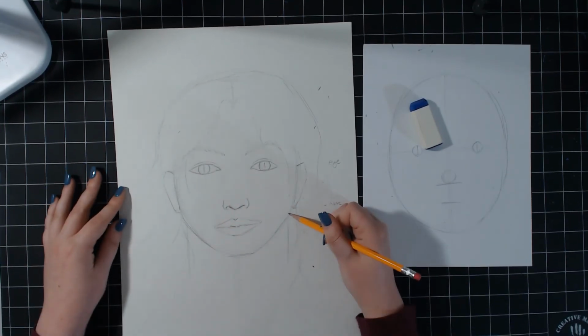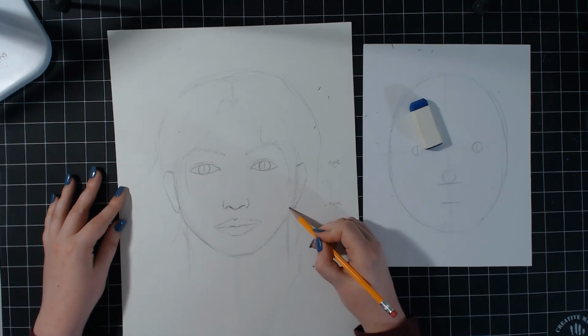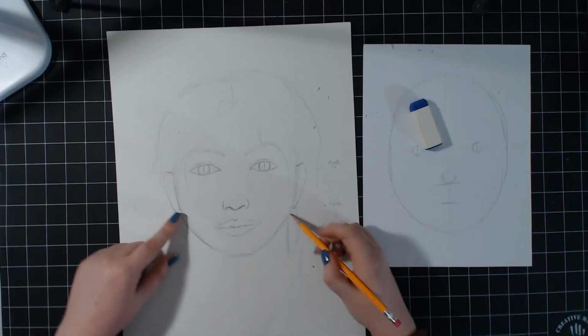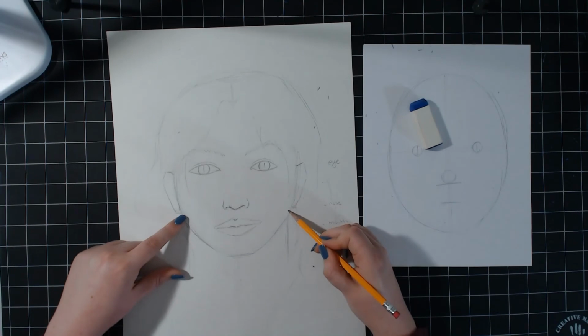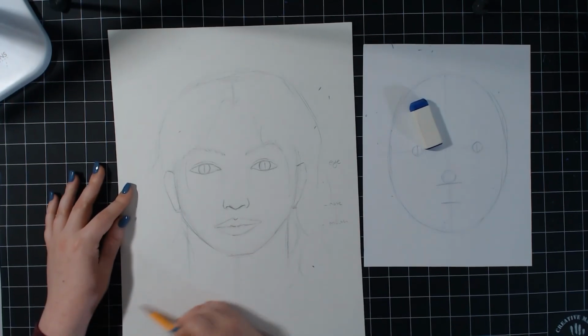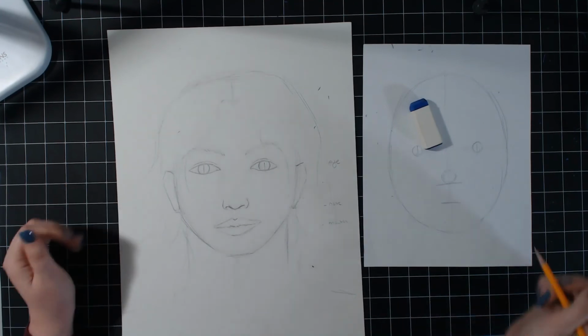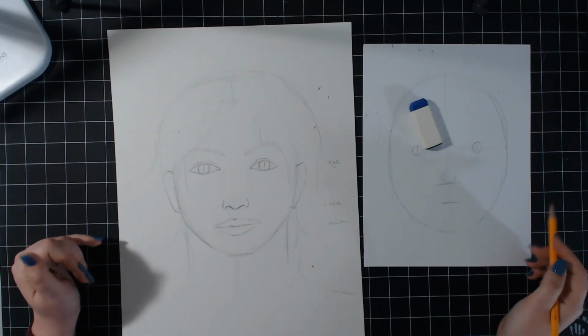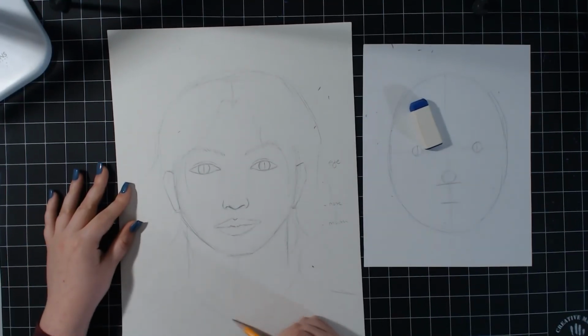So you are going to draw two lines that approximately meet right behind that jawline bend where the ears are. And you're going to draw them down, and then you're going to draw these going out and across. And so then you can draw whatever clothes you want.